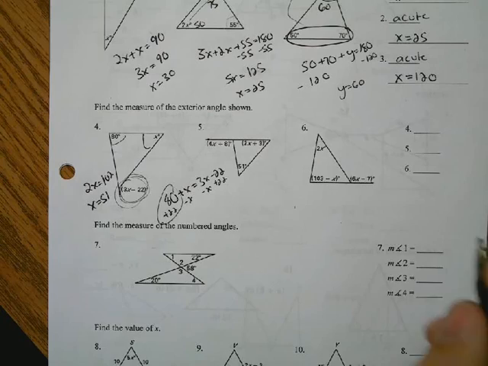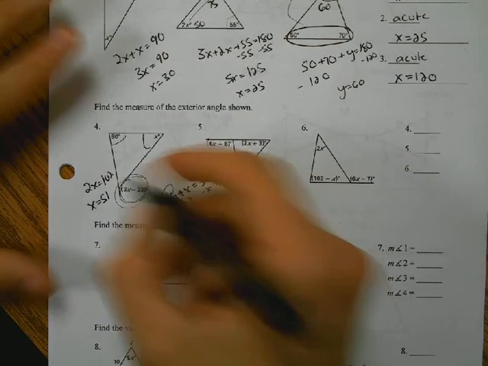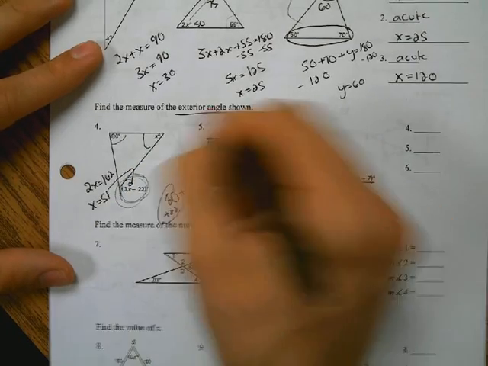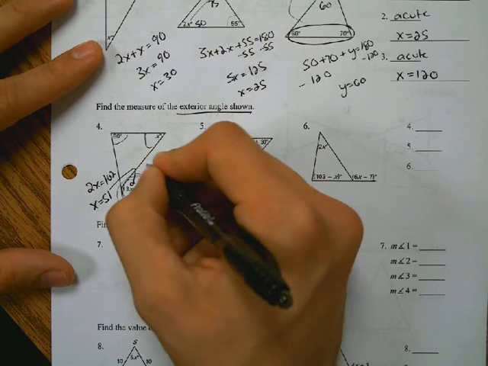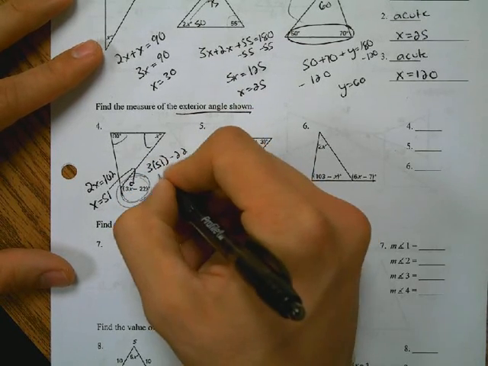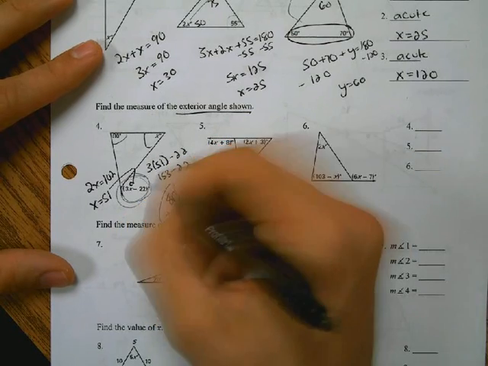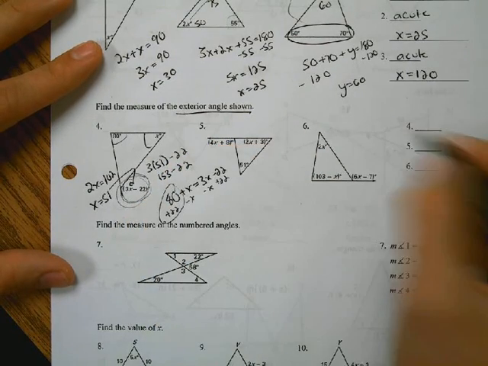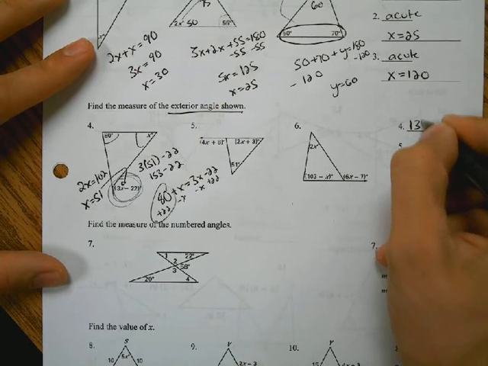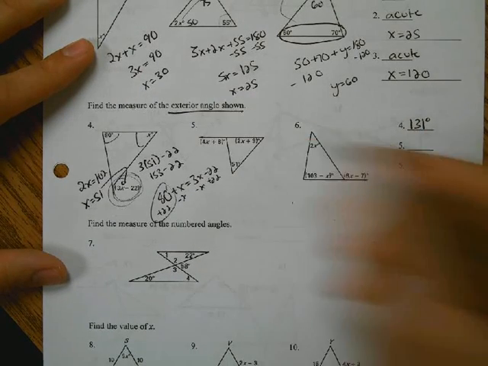Now, very important, this is not your answer. Your answer is not 51. We have to take 51 and drop it back in to find the exterior angle. It's going to be one of those deals on the test that will lose you points. Got to pay attention: what are they asking me to answer? So I've got 153 minus 22. That makes this exterior angle 131 degrees.